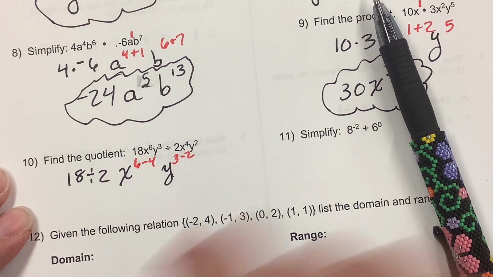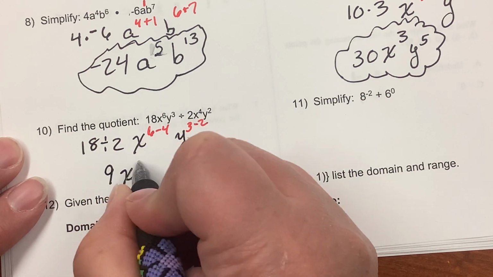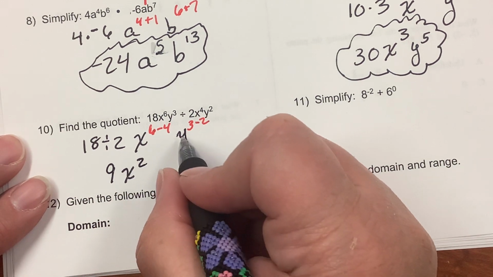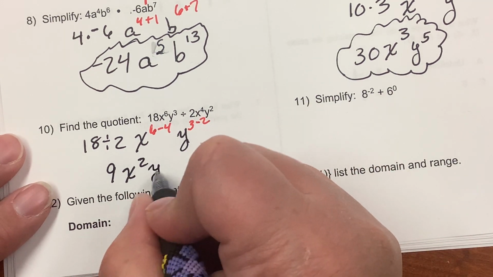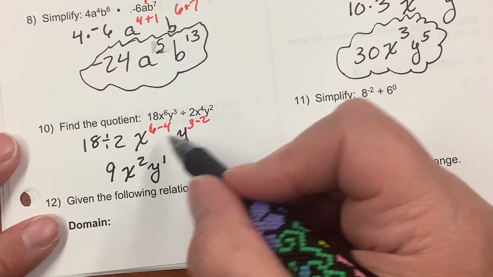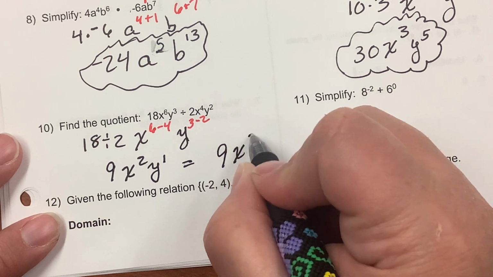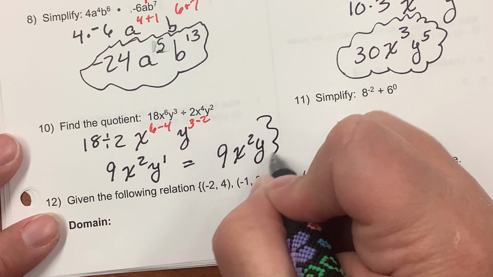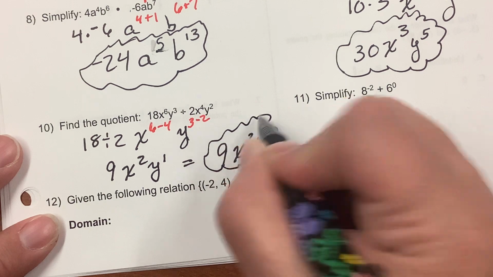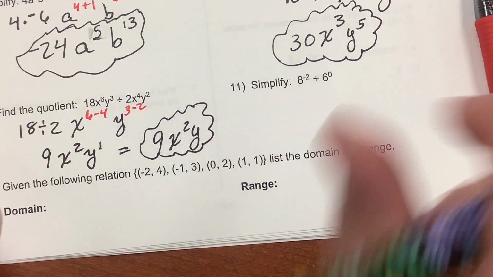And let's see, 18 divided by 2 is 9, 6 minus 4 is 2, x to the second, and 3 minus 2 is 1, y to the first. But you don't need this 1 here, so just write 9x squared y. It's implied that you have a 1 there, so you don't have to write that. Puffy cloud of happiness, and on to the next one.